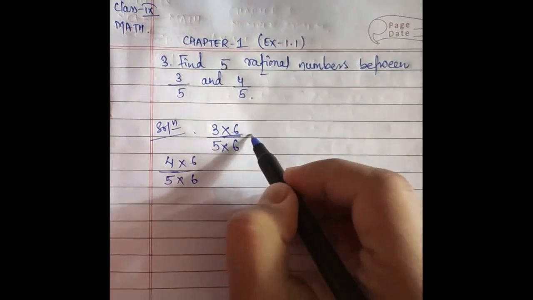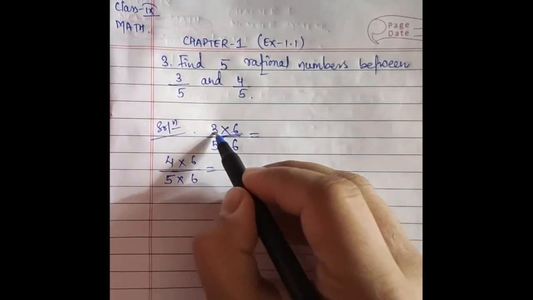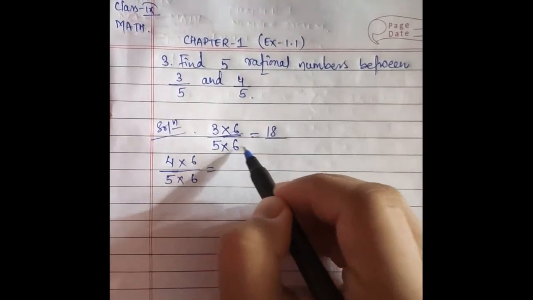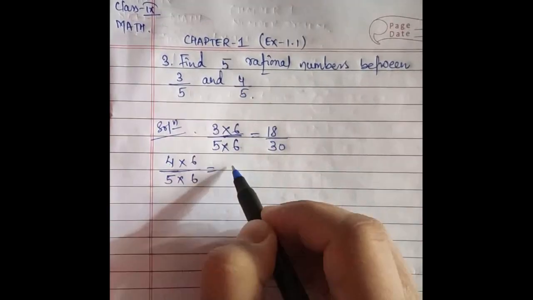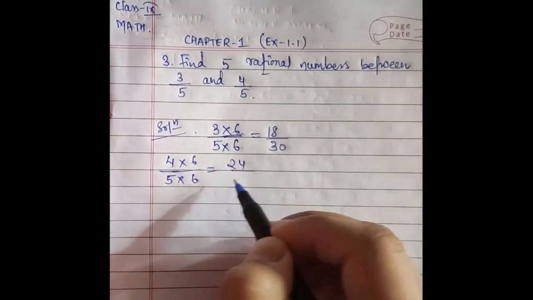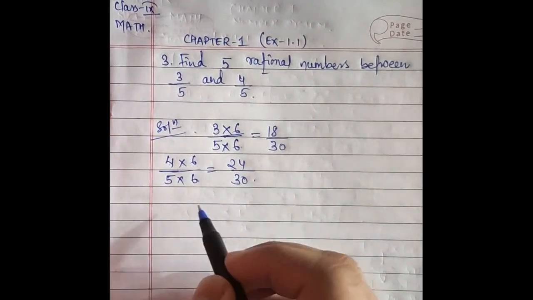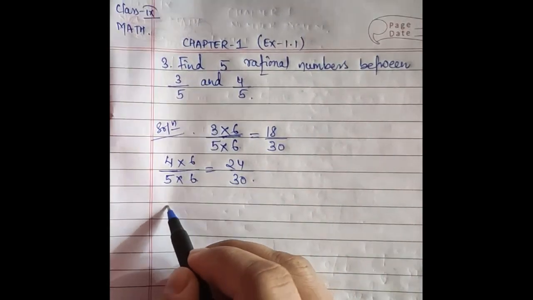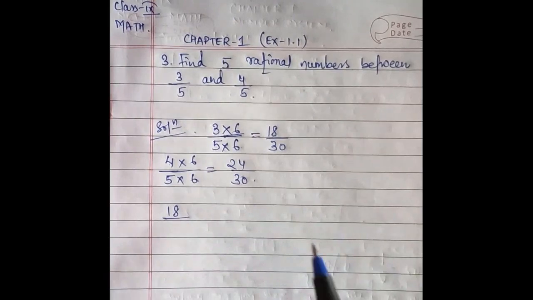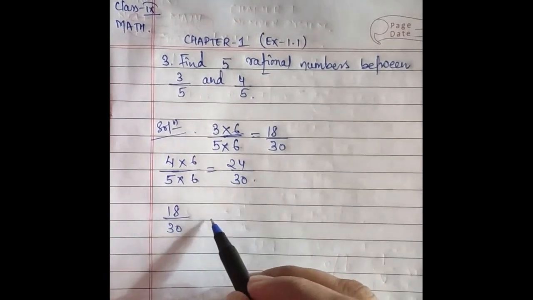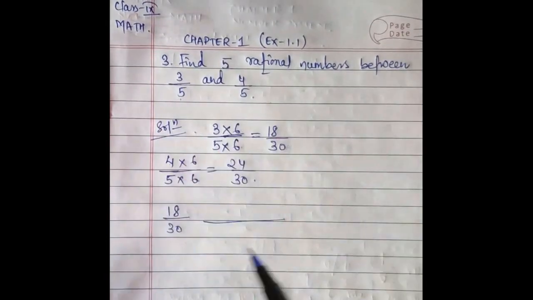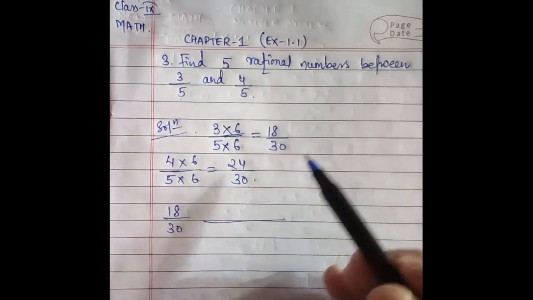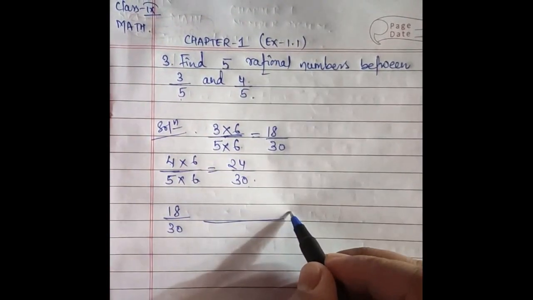When you multiply this, what are you going to get? 3 6s are 18 by 5 6s are 30, 4 6s are 24 by 5 6s are 30. So you have to find the 5 rational numbers between 18 by 30, that is 3 by 5, and 24 by 30, that is 4 by 5, right?